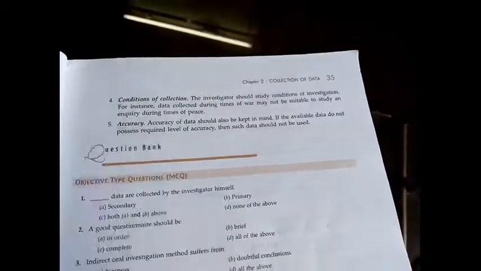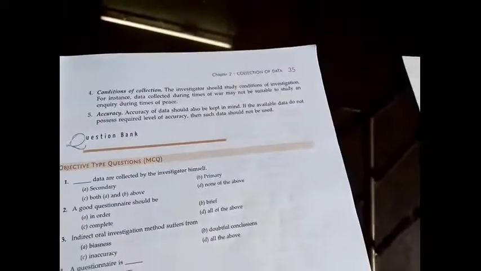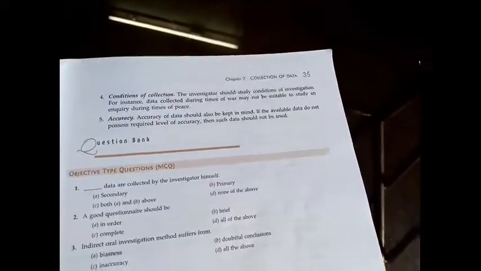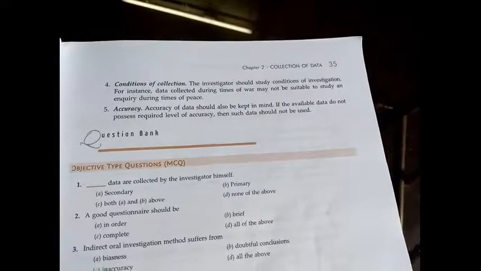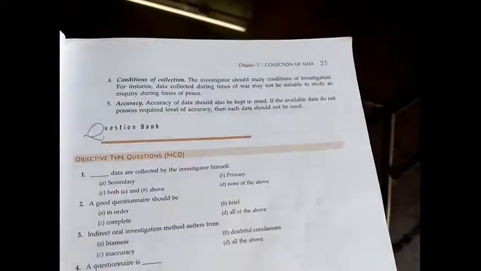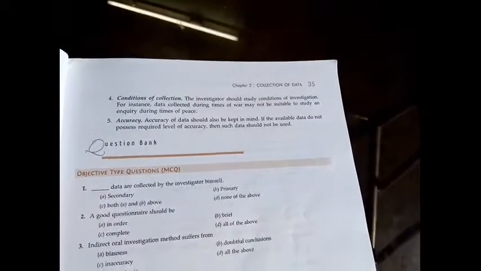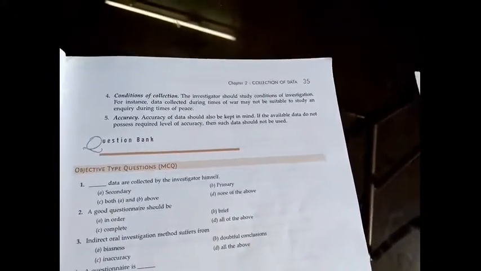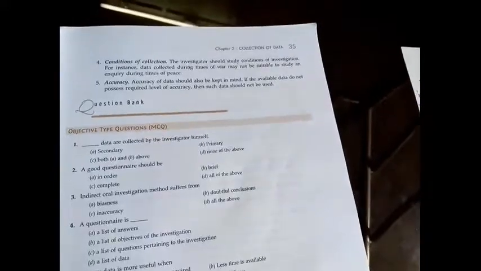See, primary source does not face any limitations because you yourself are going to collect the data, but secondary data has limitations. Why? Because it will be taken from some other source, from some other person. It is not primarily the work done by you, it is the work done by others. So here we are completing the second chapter.